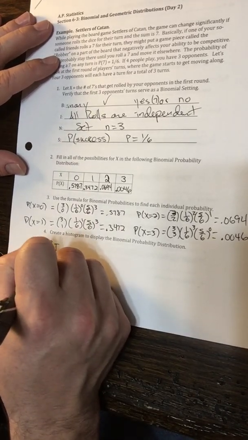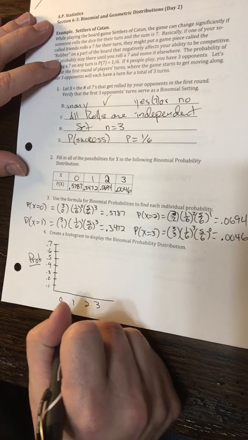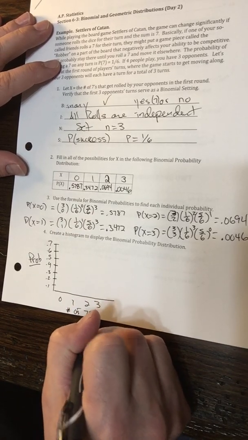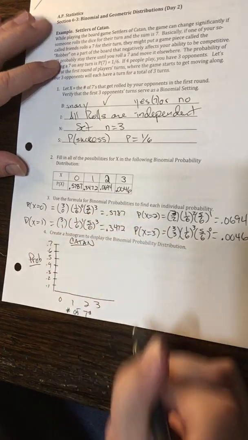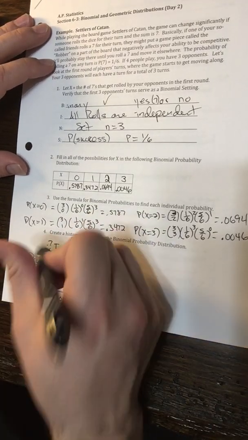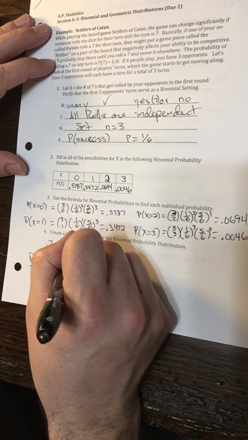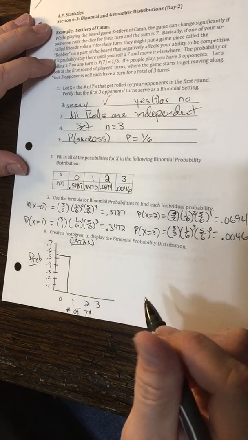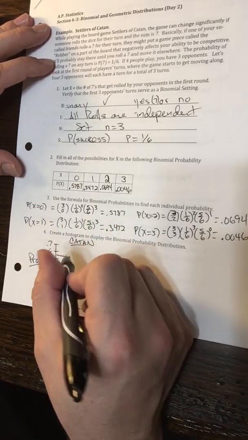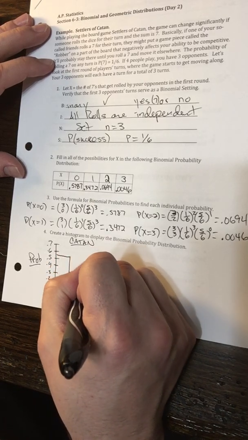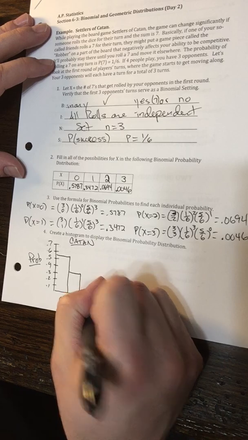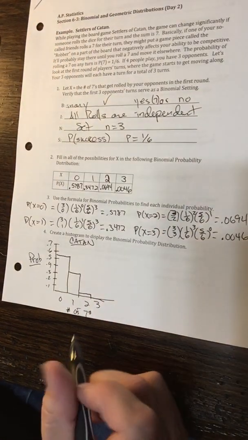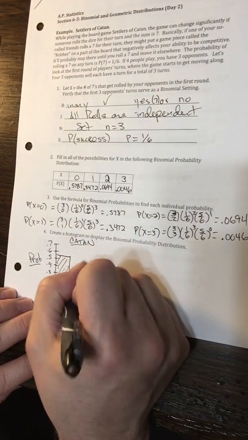This is the probability. This is the number of sevens. This is Catan. None of your friends are really your friends. Okay, so for 0, it goes up to 0.57. It goes like that. Anybody who's played this game before knows exactly what I'm talking about. 0.34 goes right here. 2 is 0.06, so that's like down here. And then 3 you can't even see. Okay, there's our probability histogram.